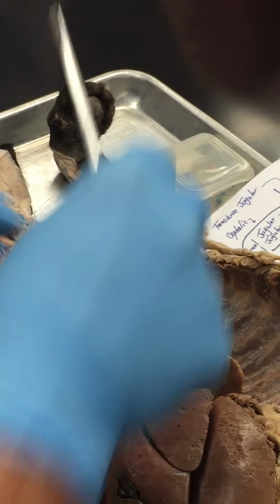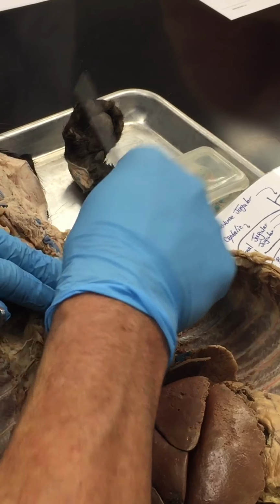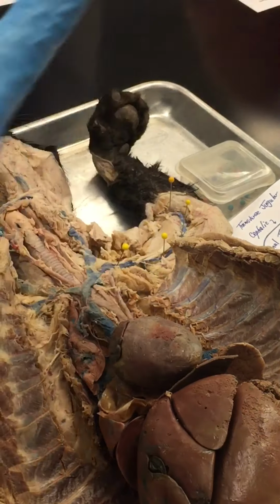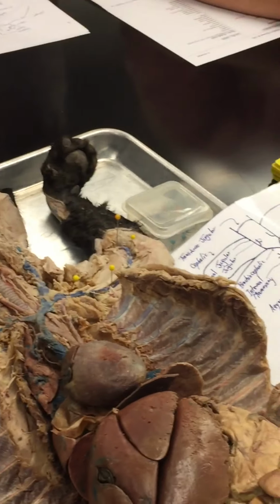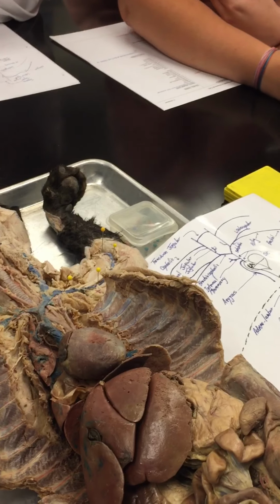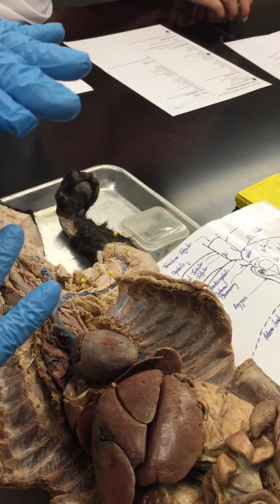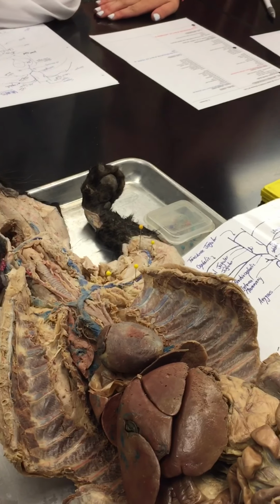Then we have under the clavicle. Under the clavicle: subclavicular, subclavian. The Latin word for clavicle is clavian. So subclavian is under the clavicle, which is where? In the body cavity.